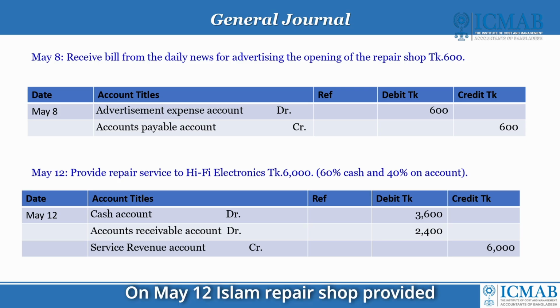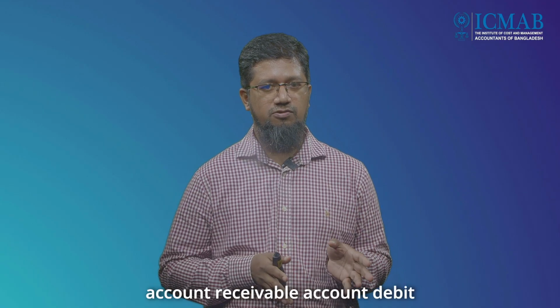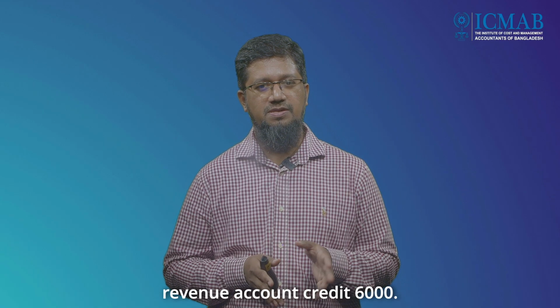On May 12, Islam Repair Shop provided repair service to Hi-Fi Electronics, taka 6000, 60% in cash and 40% on account. As it has received taka 3600 cash, asset has increased, so cash account should be debit. It has 2400 amount due from a customer, so it should be considered as account receivable, and as asset has increased, account receivable account should be debit. And Islam Repair Shop has provided service, so revenue has increased, so service revenue account should be credit. So the journal entry should be cash account debit 3600, account receivable account debit 2400, and service revenue account credit 6000.